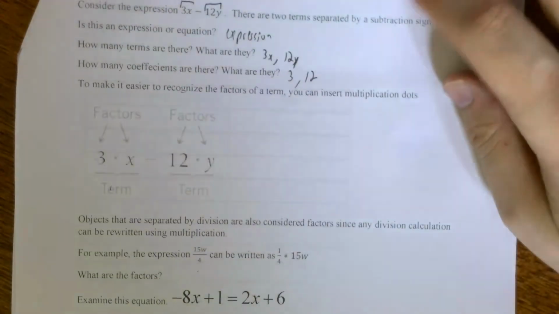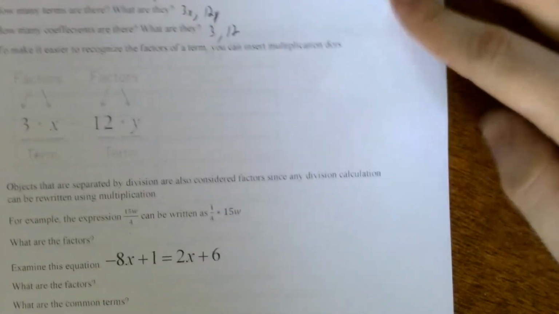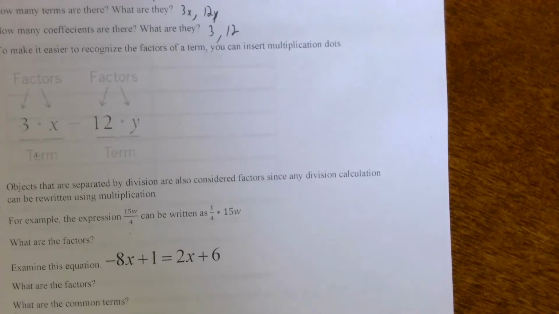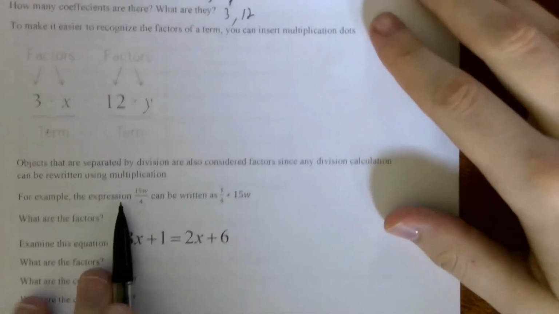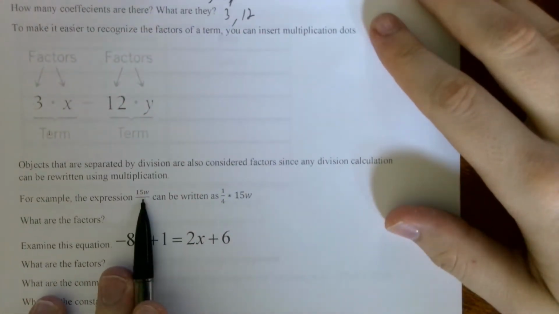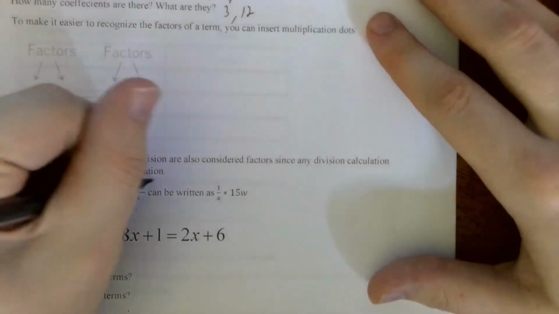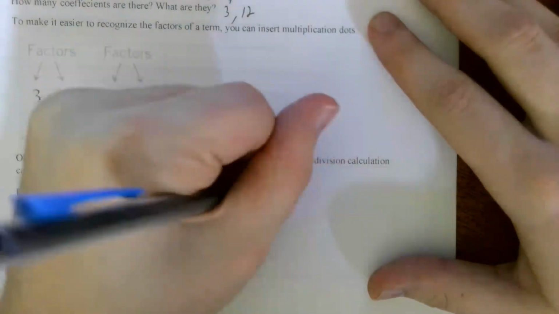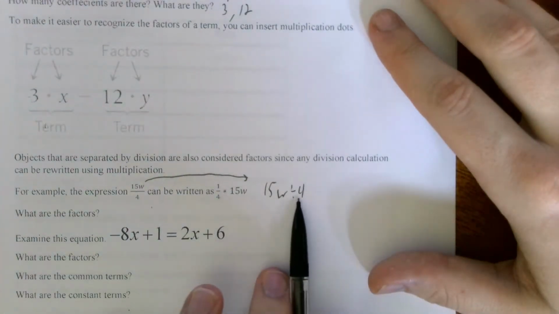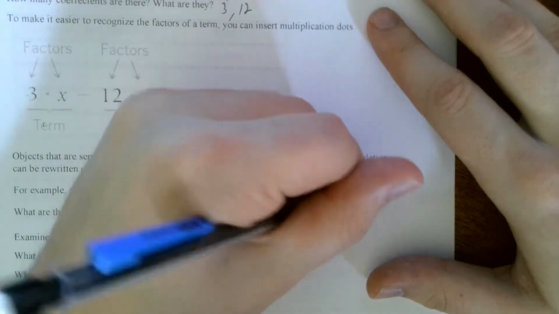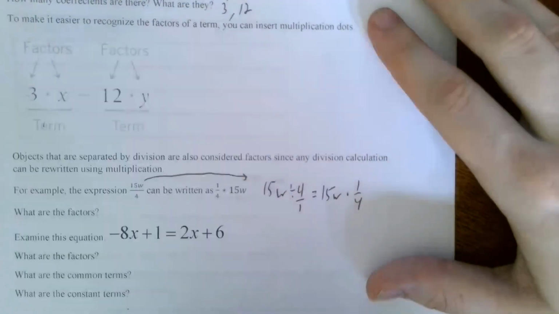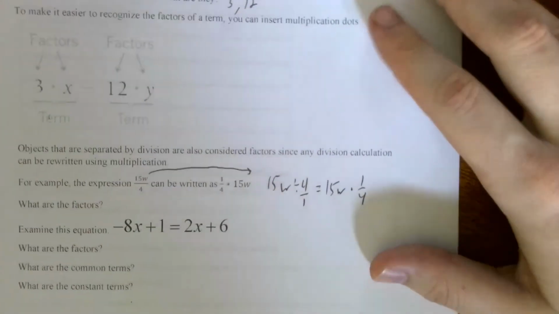Okay. Objects that are separated by division are also considered factors, since any division calculation can be written as multiplication. So for an example, it says 15w over 4 is the same thing as 1/4 multiplied by 15w. Right? So another way that we can look at this, 15w over 4 is 15w divided by 4. And we could just flip this 4, which you could look at as 4 over 1. So you could get 15w multiplied by 1 over 4. So we're just flipping the second fraction and multiplying it instead. Okay?